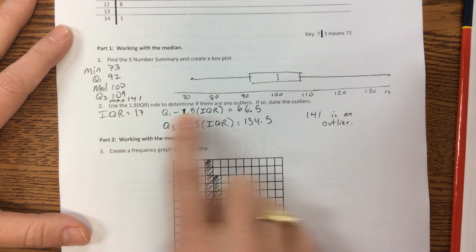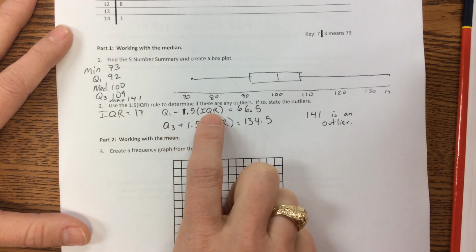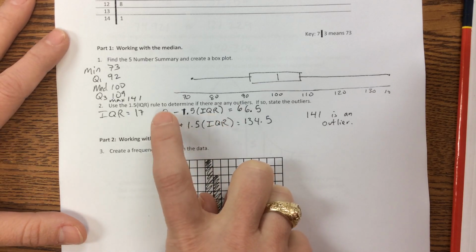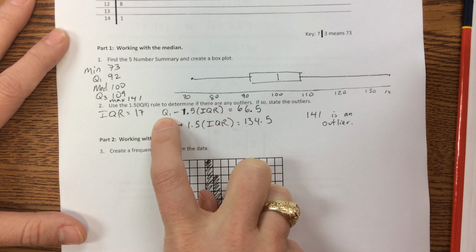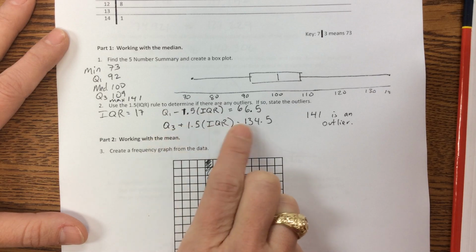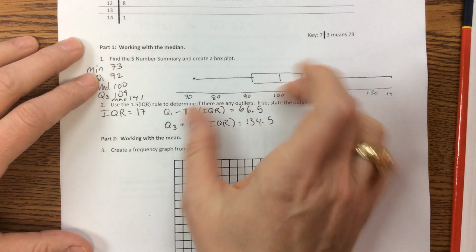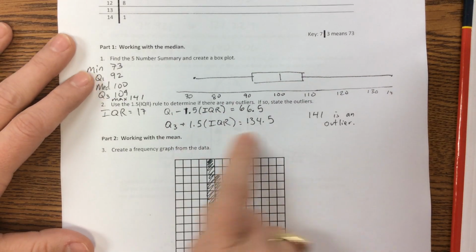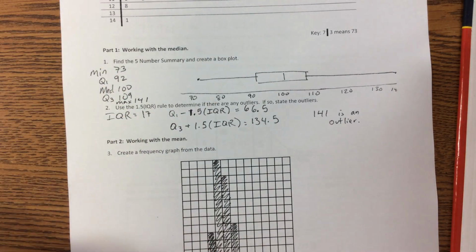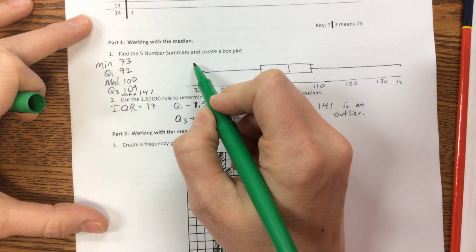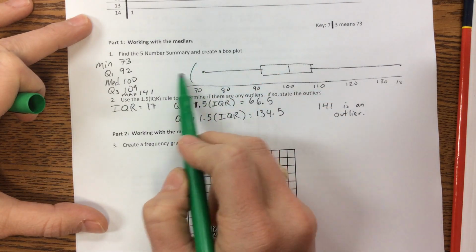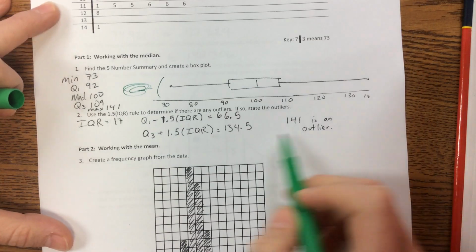And then I'm checking for outliers by the 1.5 times the IQR. So we subtract that value from Q1, we add that value to Q3, and this gives us the range. Anything outside of that range would be an outlier. So on this one, the 66.5 is going to be somewhere over here. So there's nothing over here that's an outlier.